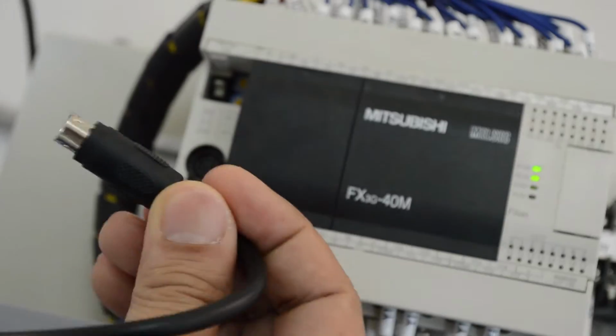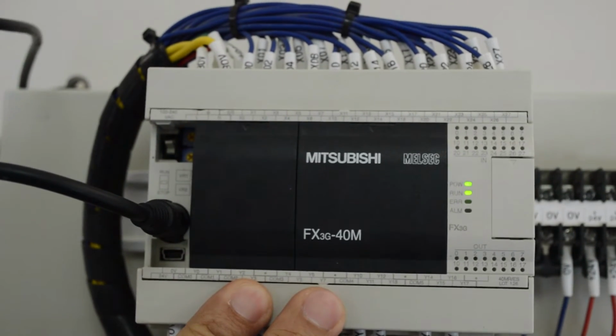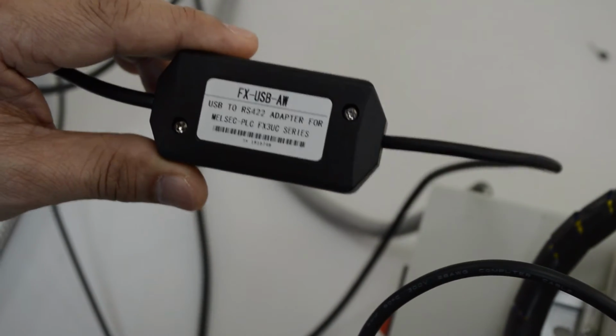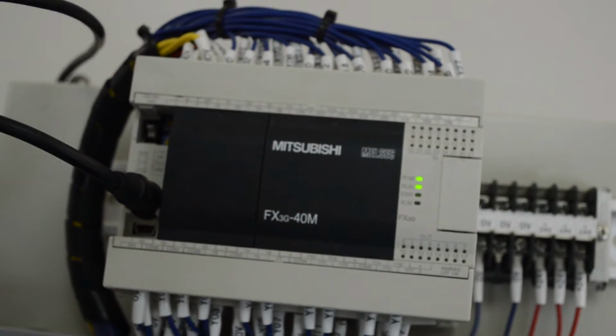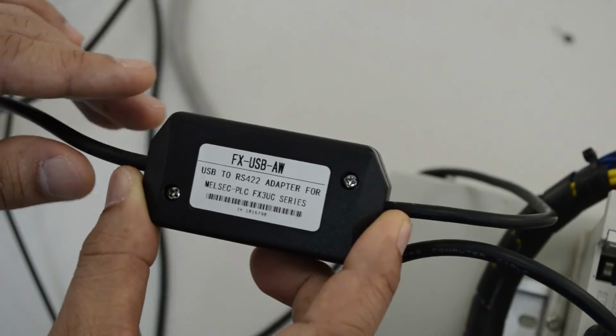Then we will put it here in the PLC. This is compatible with this model for downloading our program. There is a required software for this in order for it to operate.